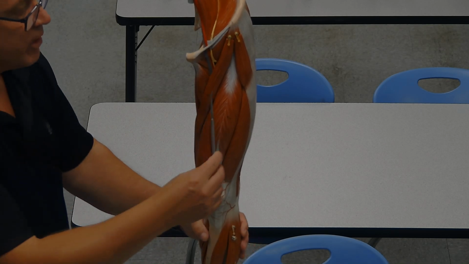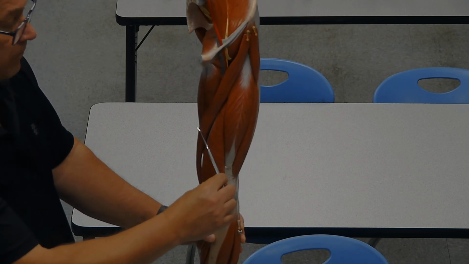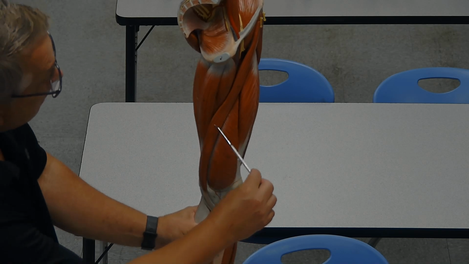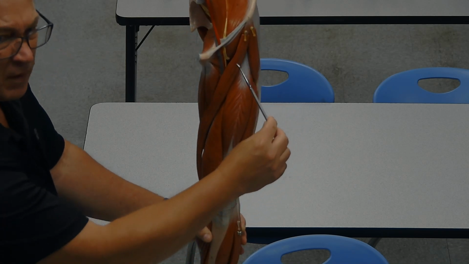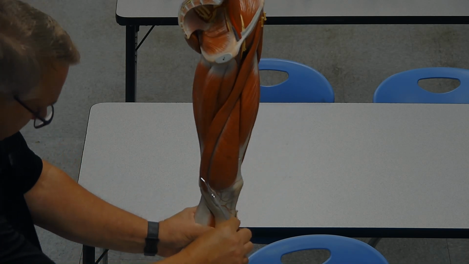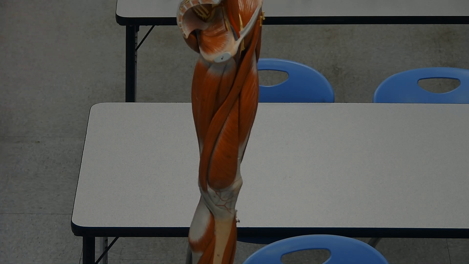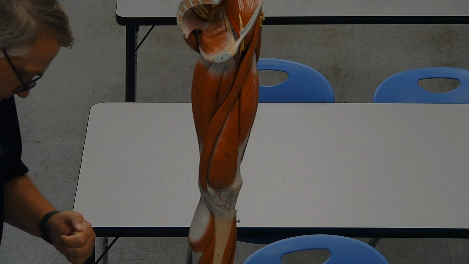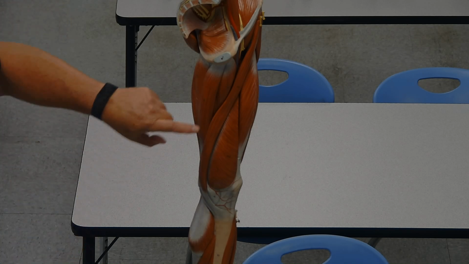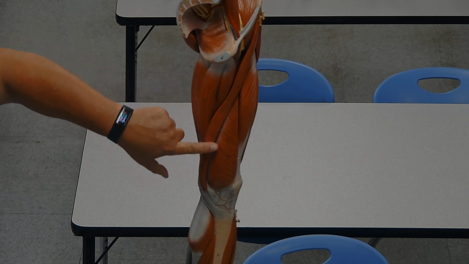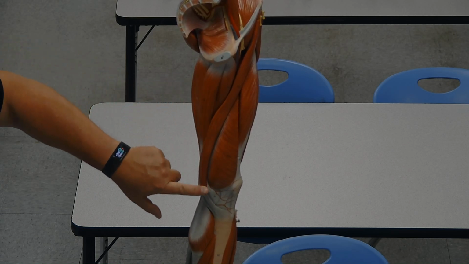Here you have the sartorius. It's quite a long muscle. The sartorius. And what the sartorius does, it flexes and it also abducts and laterally rotates the thigh, the hip. It flexes, but it also abducts. It abducts. It laterally rotates the thigh.